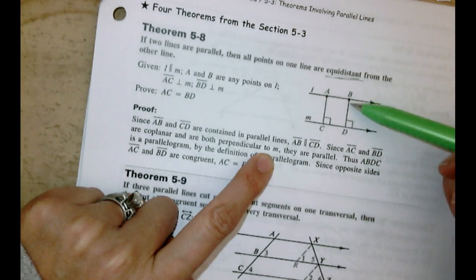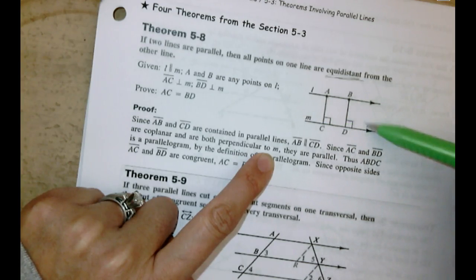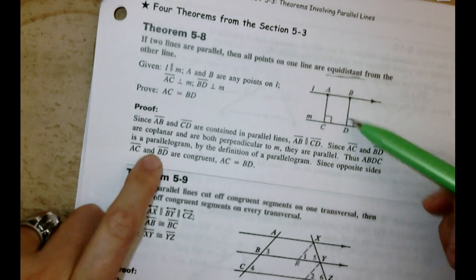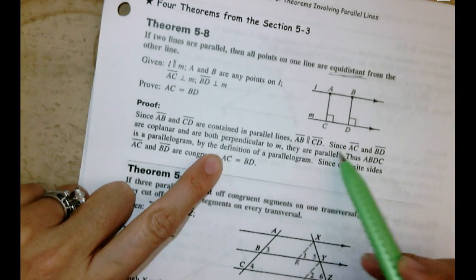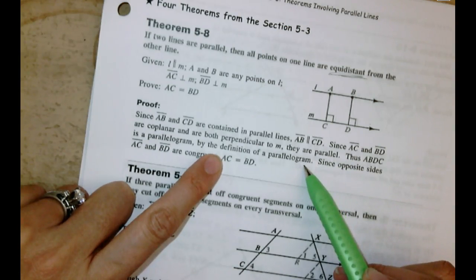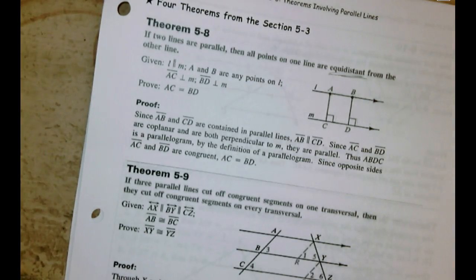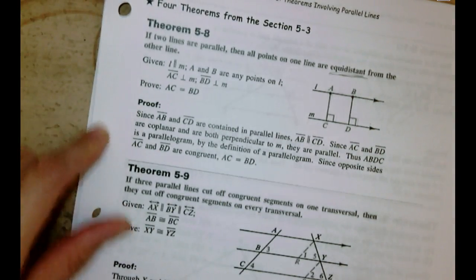You remember, two lines perpendicular to the same line are parallel. We learned that theorem. Thus, ABDC is a parallelogram by definition, two sets of parallel lines. Since opposite sides AC and BD have to be congruent, that means it's the same distance. So that's the proof. That's a paragraph proof right here.